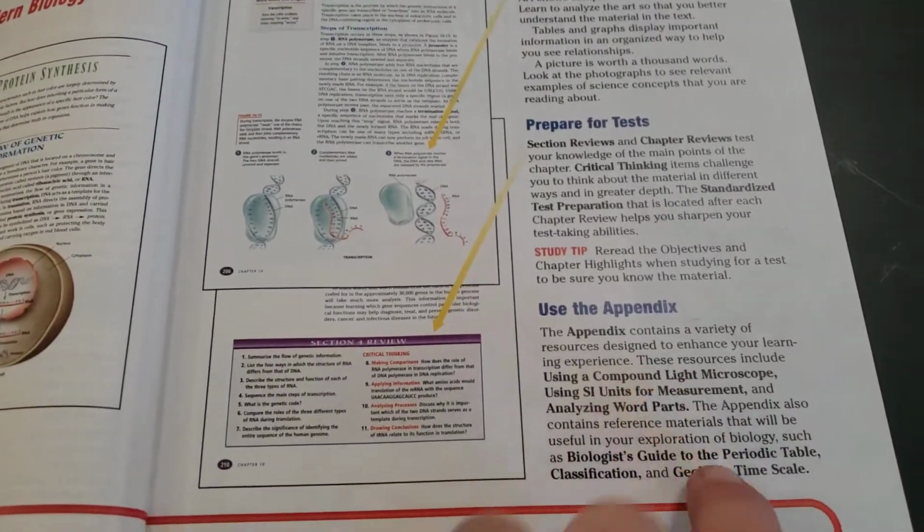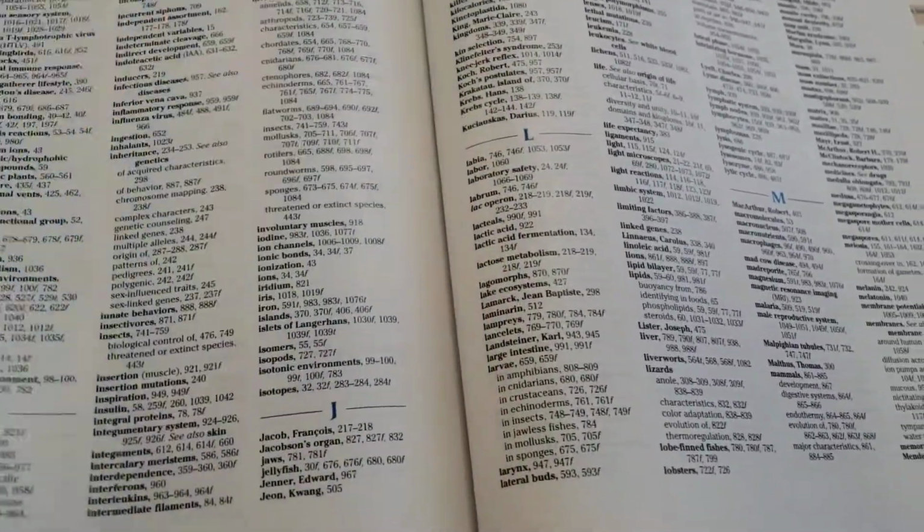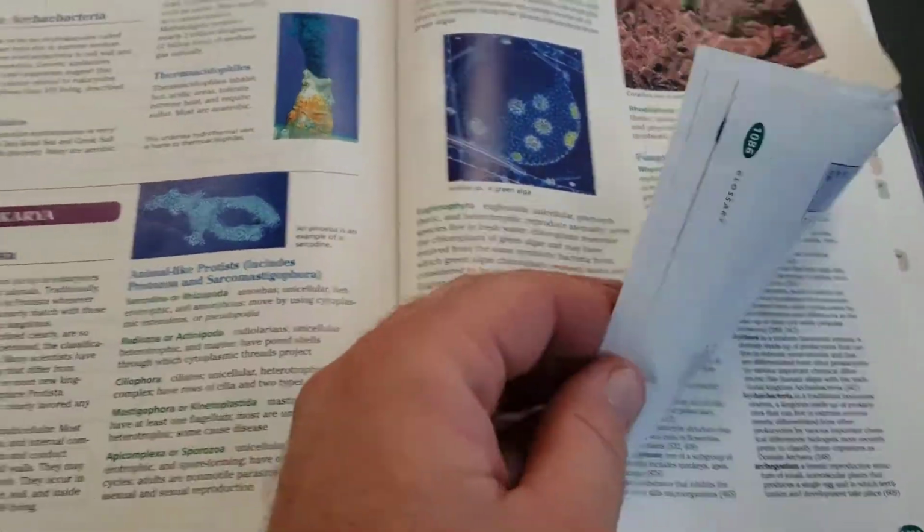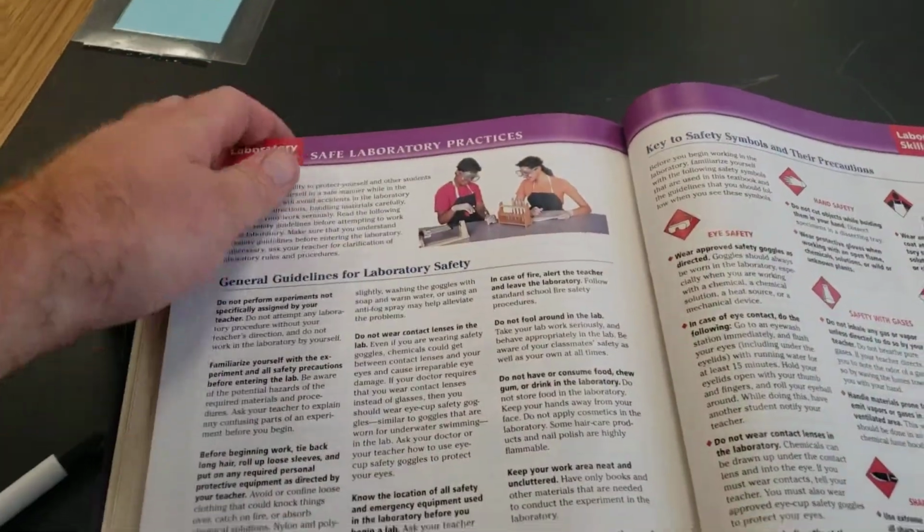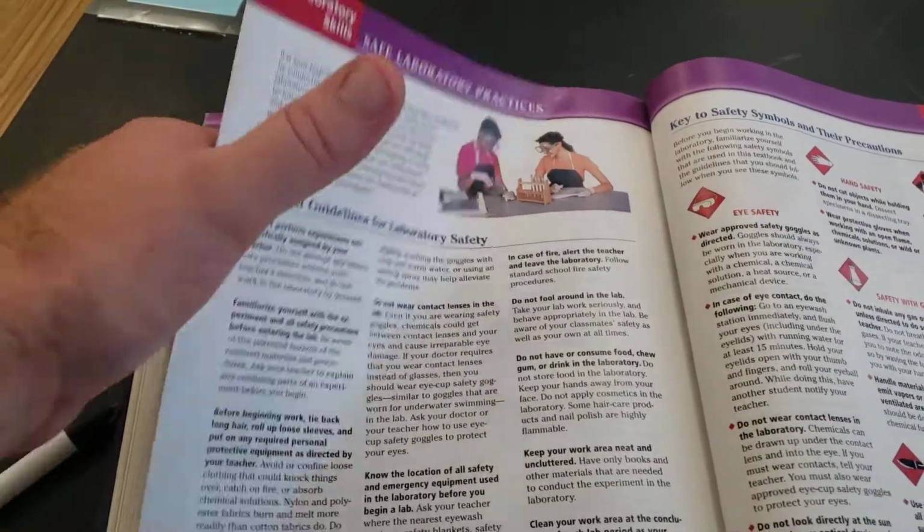There's also an appendix. So if you go to the very, very end, not only is there a glossary that has terminology, but there's also going to be an index and an appendix, and then things like reference. So here's some classification reference. Here's some study skills on word parts, lab safety practices. So there's a variety of things in here that you can check out.